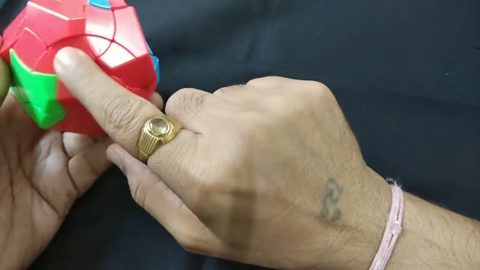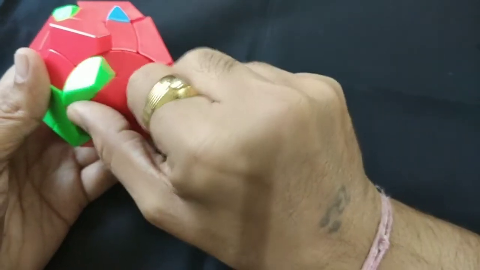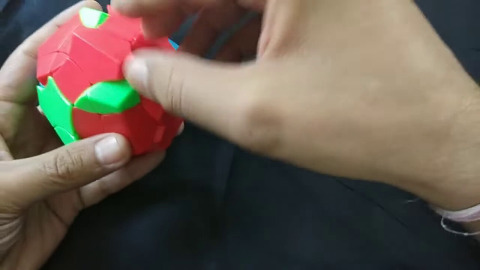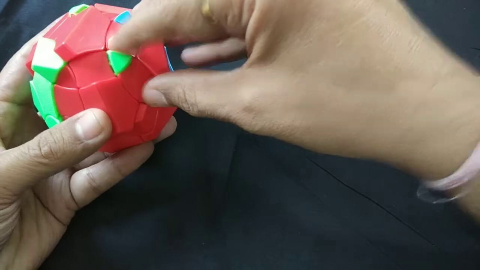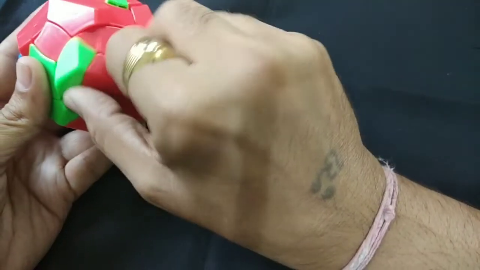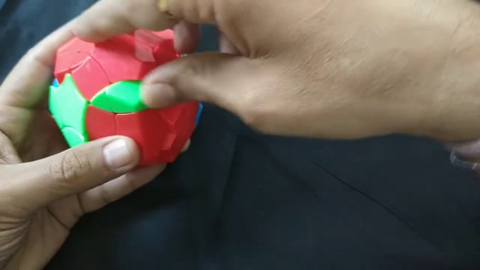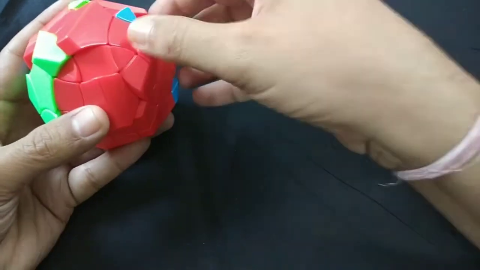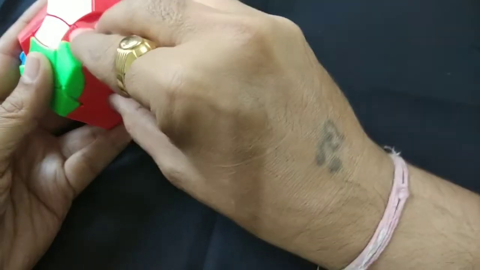Now from here we need to perform an algorithm, that is F U R U R' U' F'. Again F U R U R' U' F'.